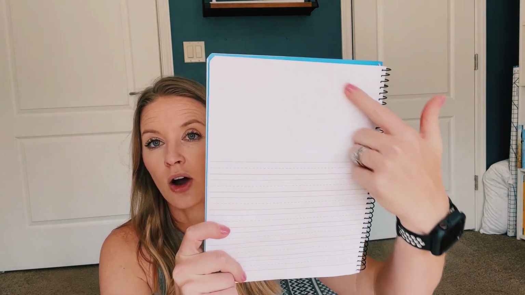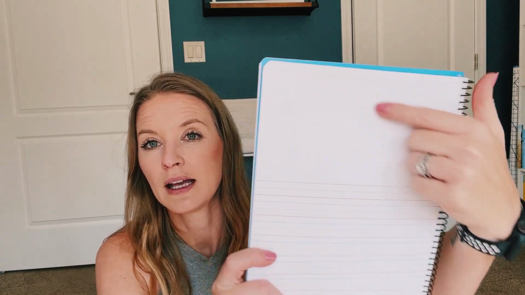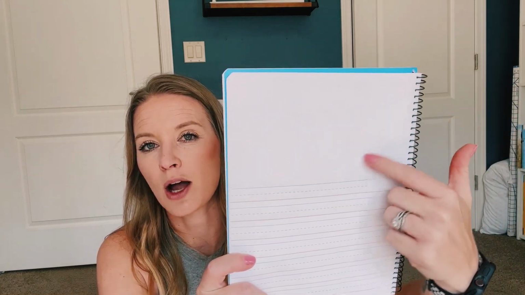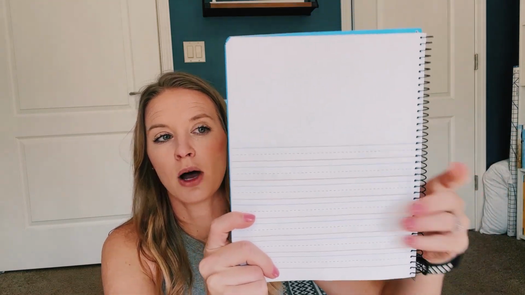So what do they call these? Primary journals. I snagged these off Amazon also. I'll try and link for you, but I'm sure you guys have seen these, where it's blank at the top for the picture and then the lines at the bottom. We love these. These are fantastic. So I have these for her to keep track of things like that as well. And this one here is what we've been doing, writing prompts in this one.